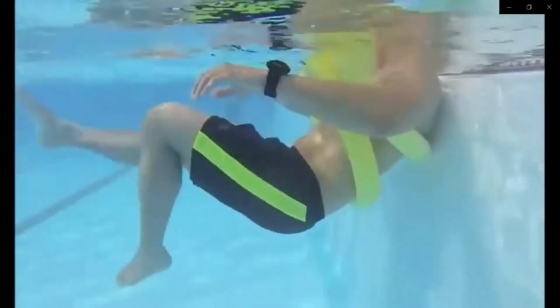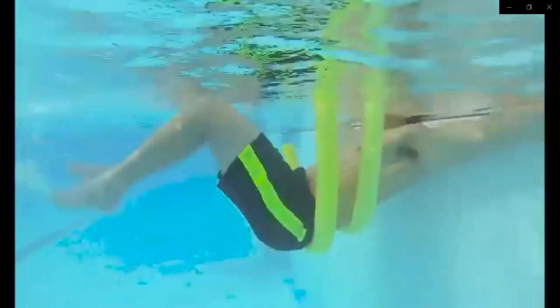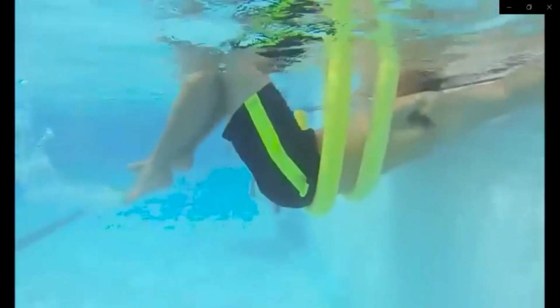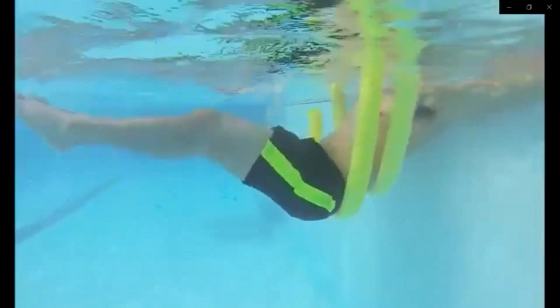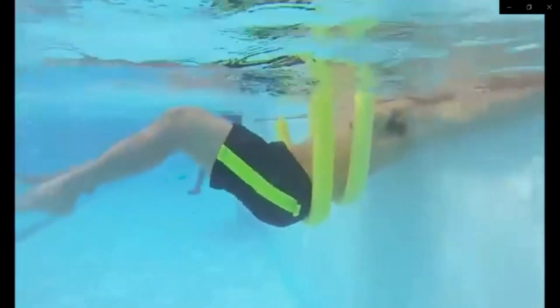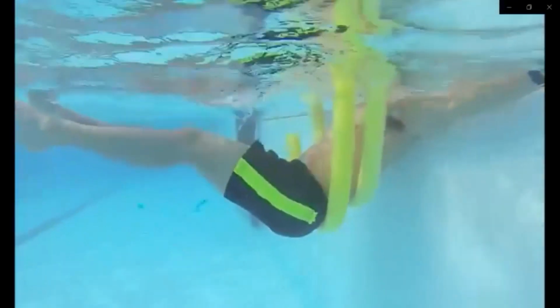You can use 2 pool noodles or 3 pool noodles. So mermaid kicks with the pool noodles, you can use 2 pool noodles or use 3 depending if you're having trouble with floating or not. Just do about 15 to 20 reps of this, 3 sets. And it basically works on your core and strengthens your core and strengthens your lower back. It also works on your knees as well.